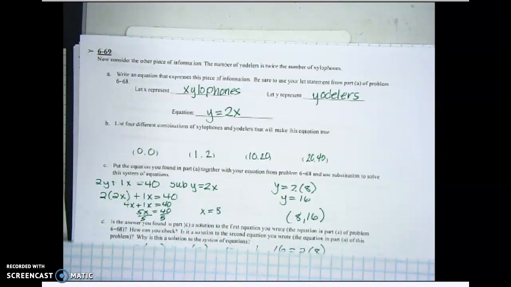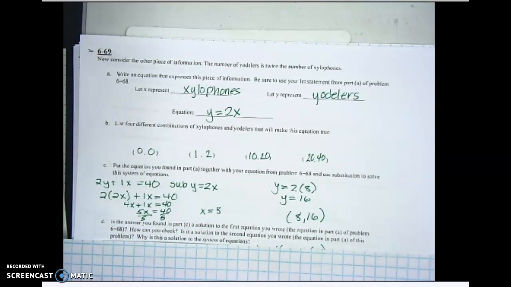Okay? Part D, if the answer you found in part C a solution to the first equation you wrote in part A of problem 68? How can you check? Is it a solution to the second equation you wrote, the equation in part A of this problem? Why is this a solution to the system of equations? What does the word system mean? System of equations.